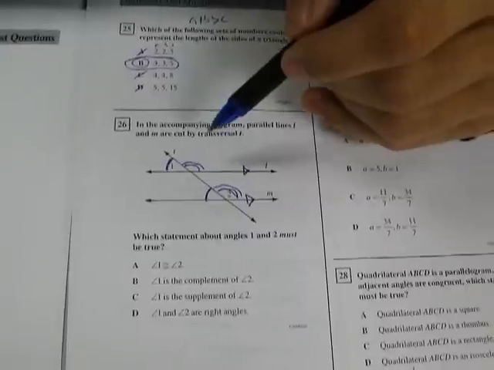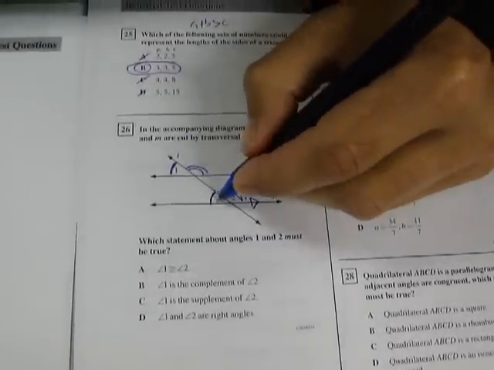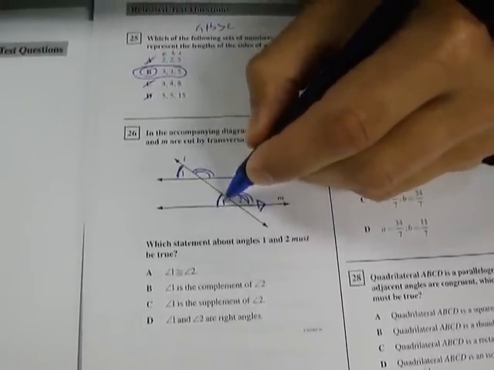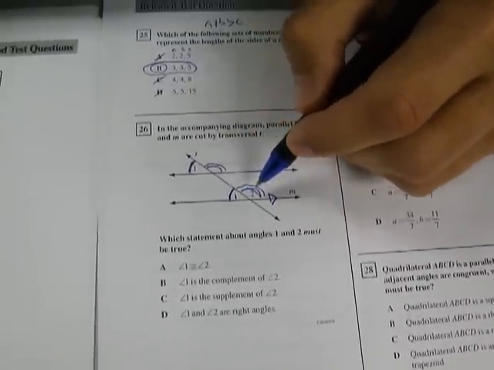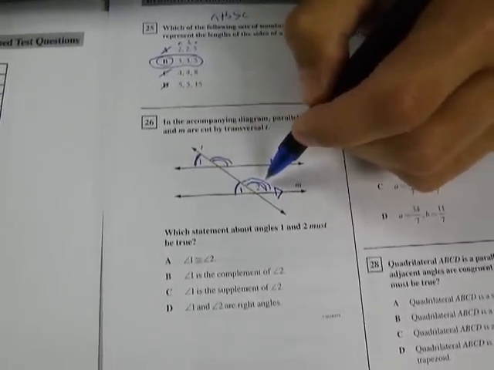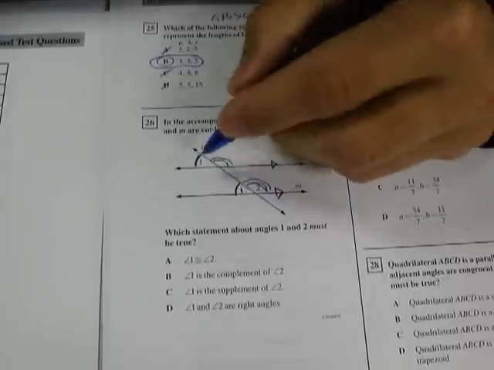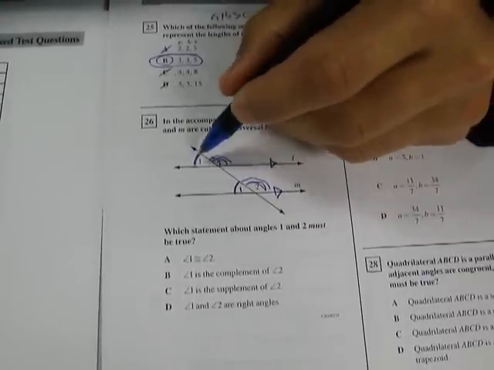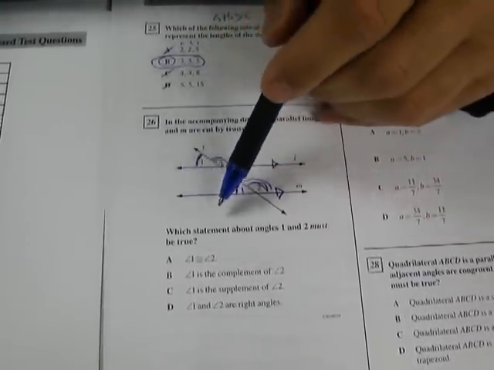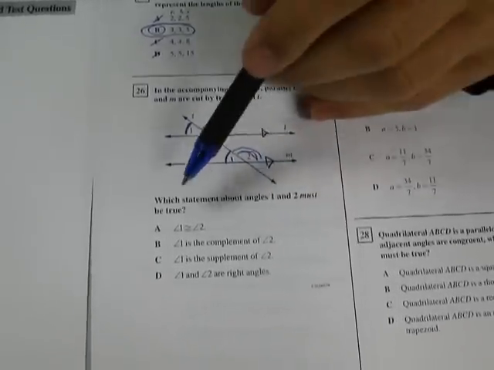And that means that they're supplementary. So if this angle and this angle are congruent, I can say that angle 1 is the same as this one. Therefore, angle 1 is supplementary to angle 2. And, of course, angle 2 is supplementary to angle 1. So which statement about angles 1 and 2 must be true?